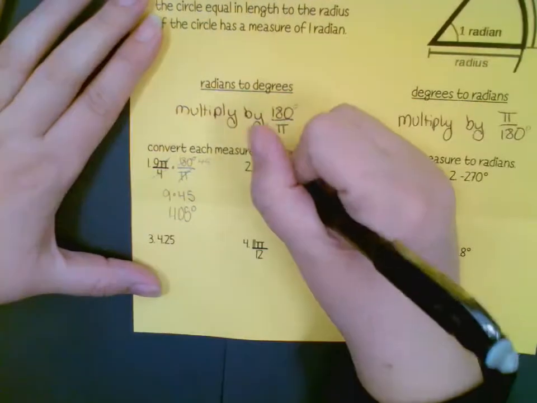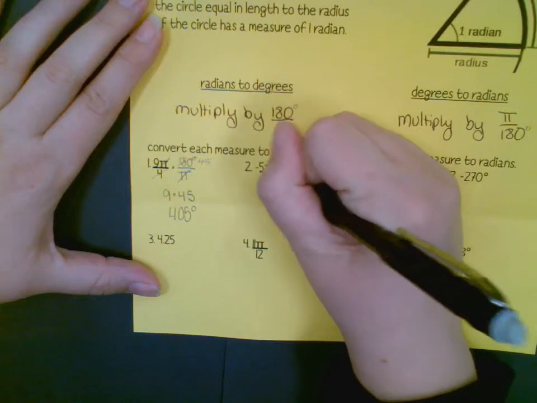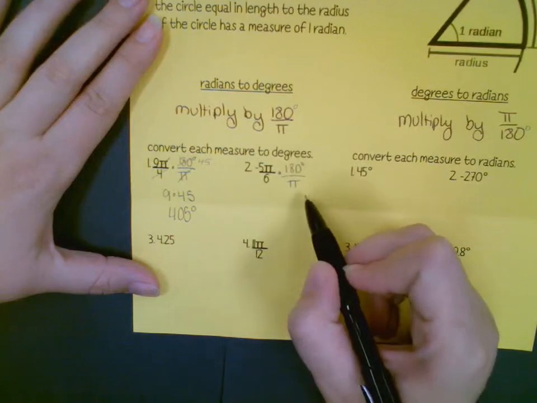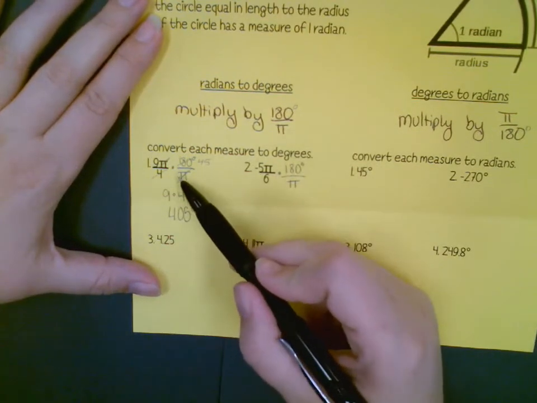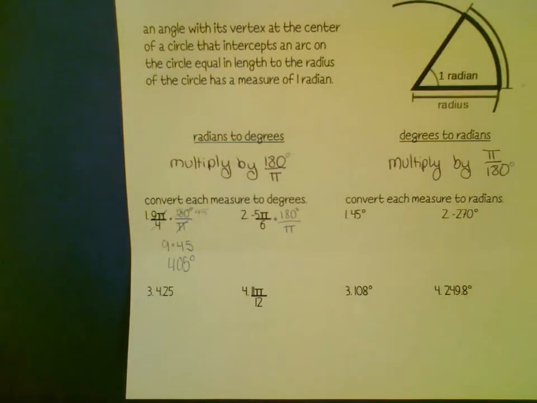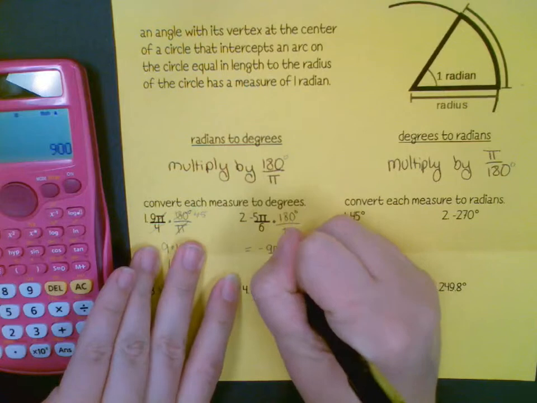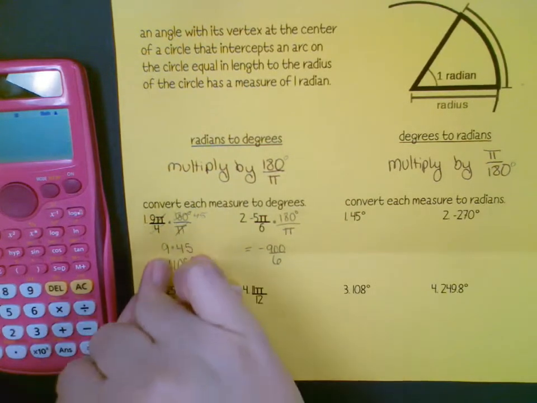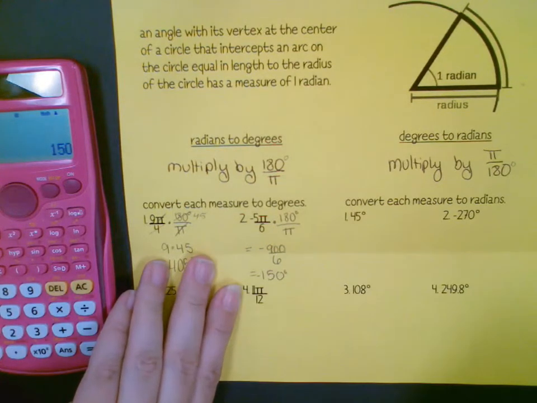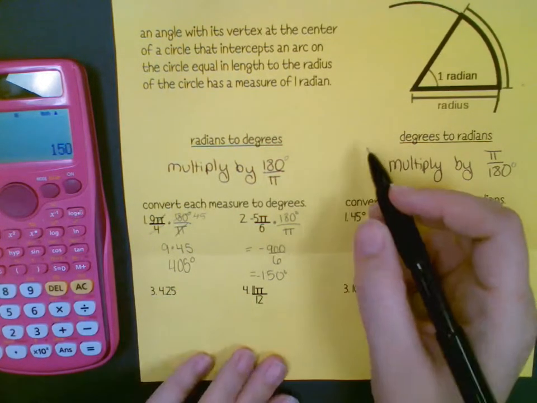Okay, so let's try another one. To convert to degrees, we multiply by 180 over pi. So again, you could just times straight across and then divide afterwards, or you can cross reduce like I did on the first one. If we times straight across on this one, 5 times 180 is 900, so we would have negative 900 over 6. And then if we divide that, we get negative 150 degrees. Okay, so you can do either method, whatever way you like simplifying those fractions better.